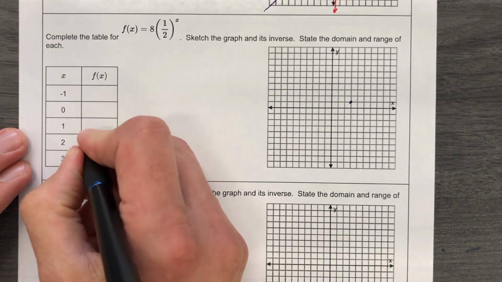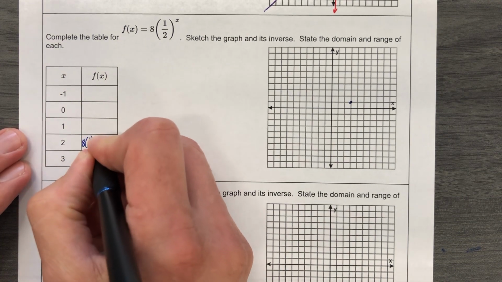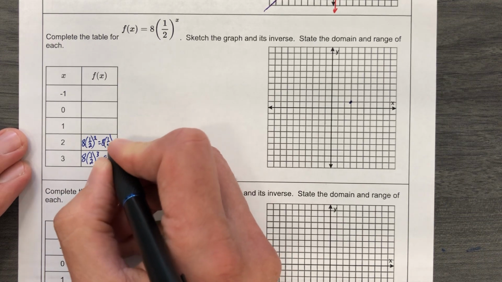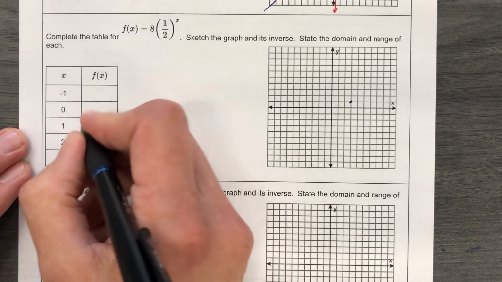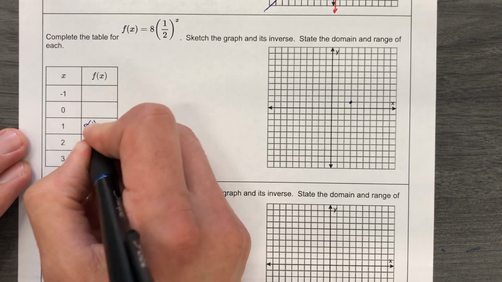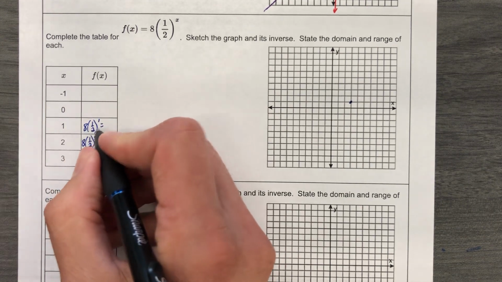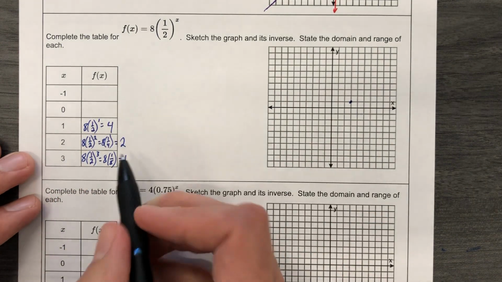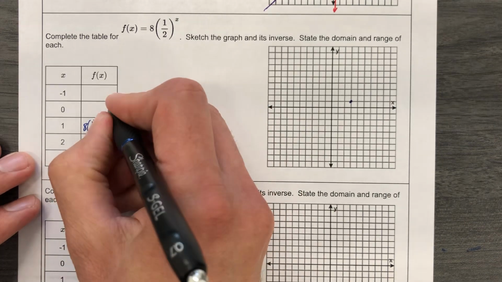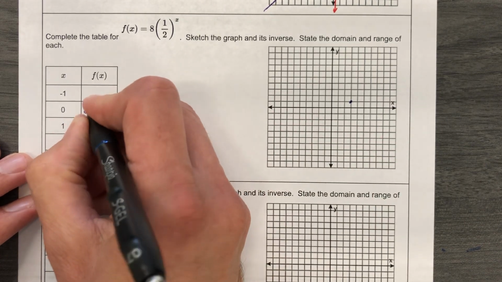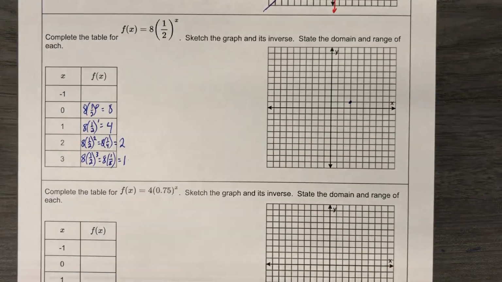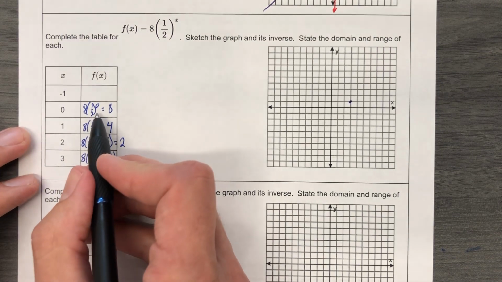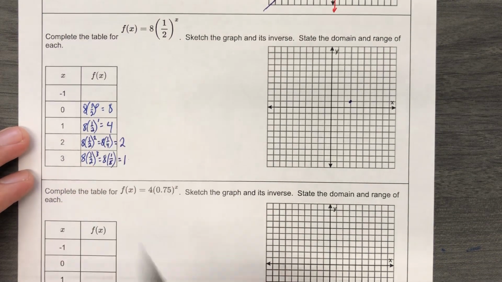All right, 8 times 1/2 squared. That's 8 times 1/4, and that is 1/4 of 8. That's 2. Okay? 8 times 1/2 to the 1, and that's going to give me 8 times 1/2. That would be 4. And you can look at the pattern and see where this is going: 1, 2, 4, 8. It kind of makes sense because it'd be 8 times 1/2 to the 0, which would be 8 times 1, which of course is 8.